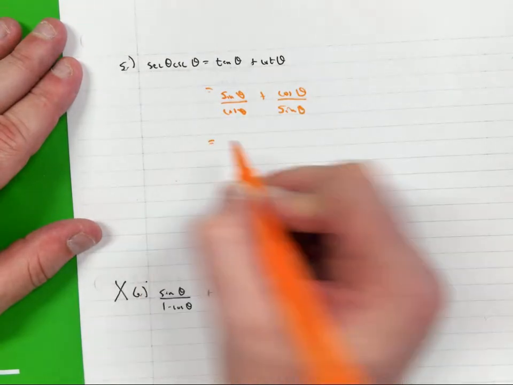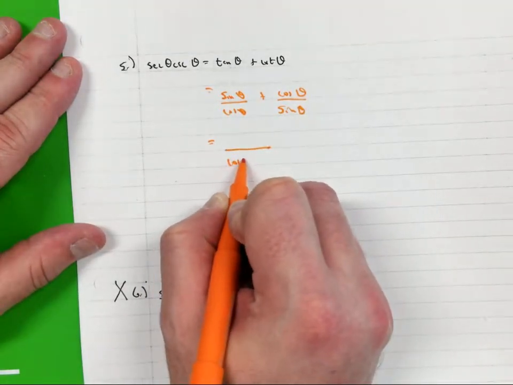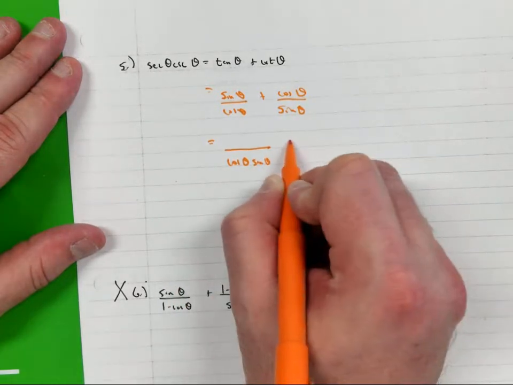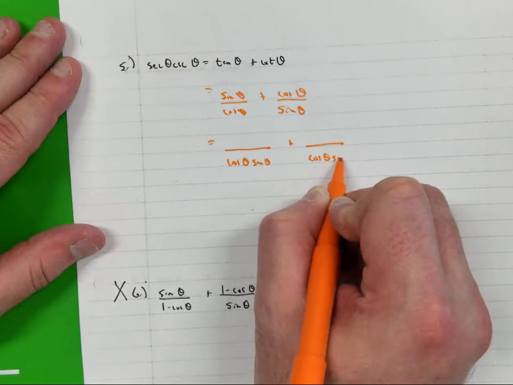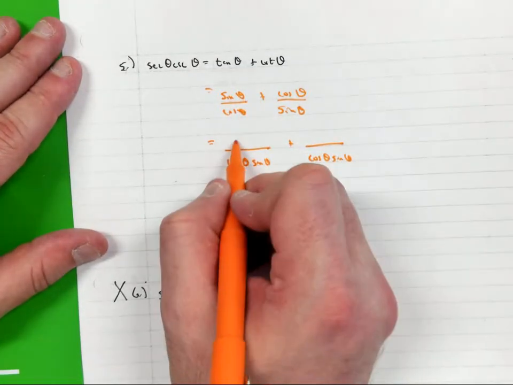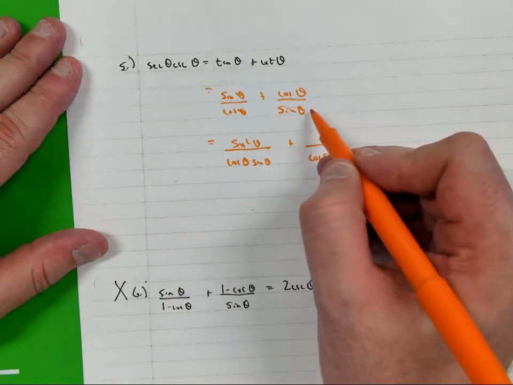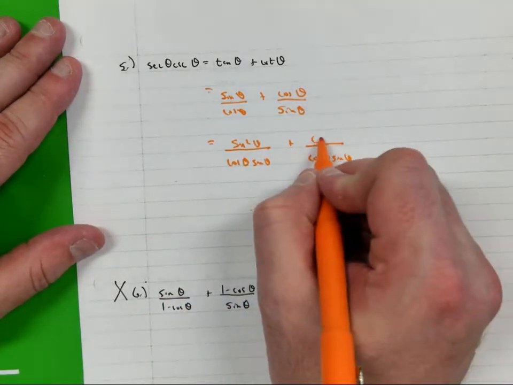Sine. I'm going to find a common denominator, won't I now? What's my common denominator? Cosine, sine. You said, Mr. H, does it matter what order? No, you could have done sine, cosine. What did I multiply this by? Sine times sine is? What did I multiply this by? Cosine. So what's cosine times cosine?